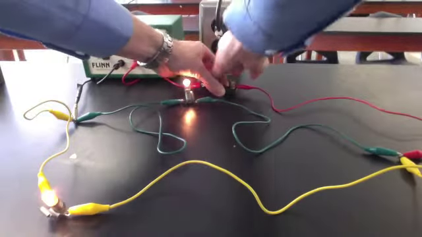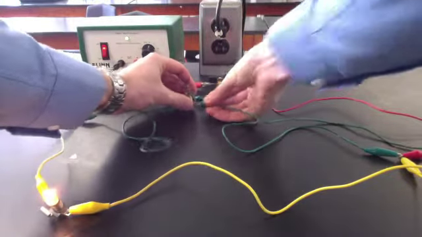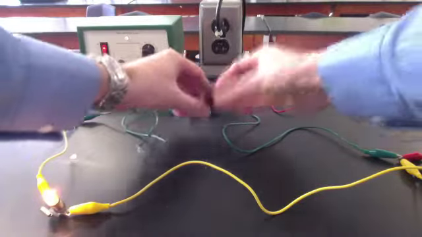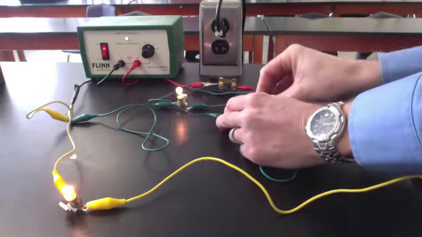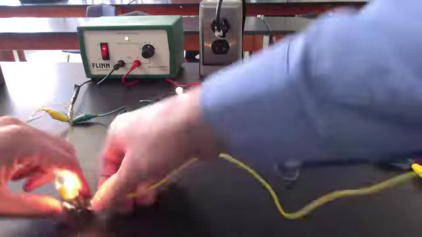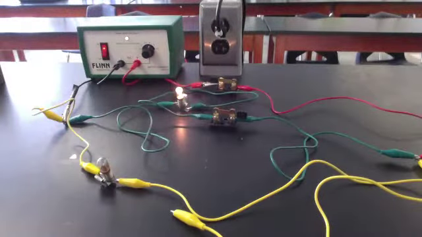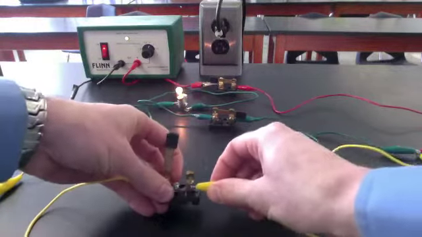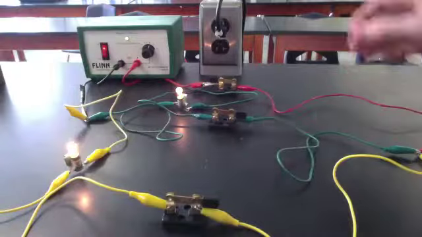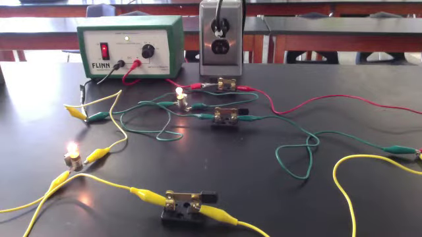Let's do the same thing on this circuit. We have a master switch, but a light bulb that controls just the green path needs to be on just the green path. We'll hook a switch into the green path, and that will control just the green bulb. We can do the same thing on the yellow path. Put a switch on just the yellow path, and that will control only the yellow path. Now we have a master switch and a switch that controls each branch individually.